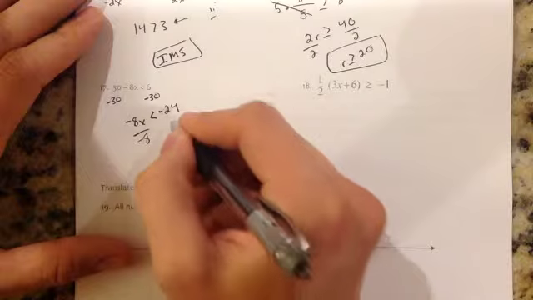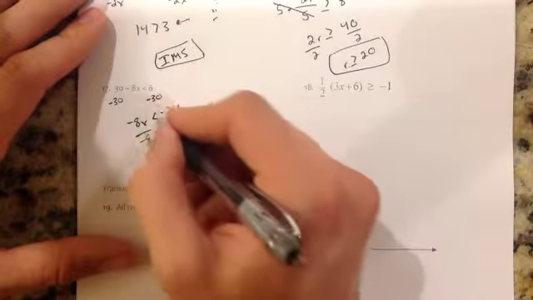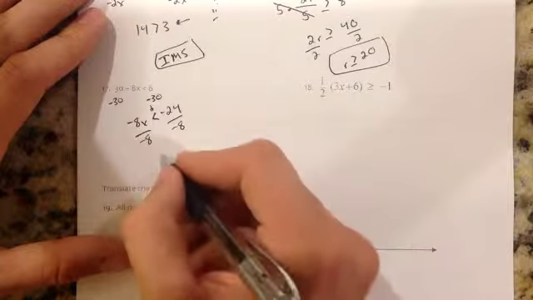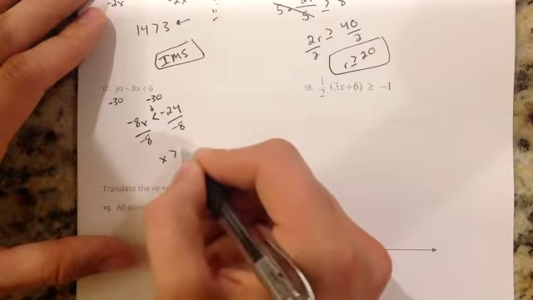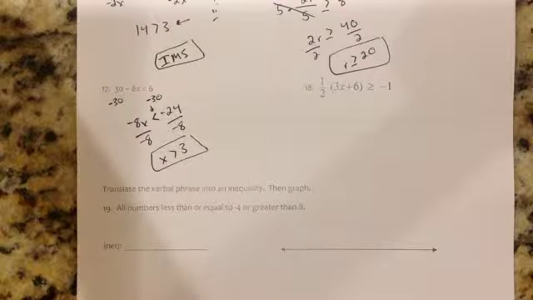Going to divide by a negative 8. That's a dangerous move. We're dividing by a negative number. Whenever you divide by that negative number, it's going to flip your inequality symbol. So I'm going to get 8 is greater than positive 3. I'm all done. Watch those negatives. They get a little dangerous.